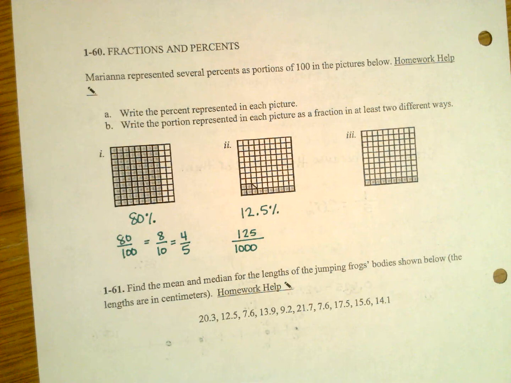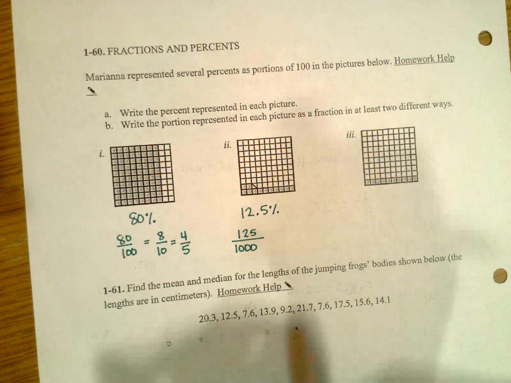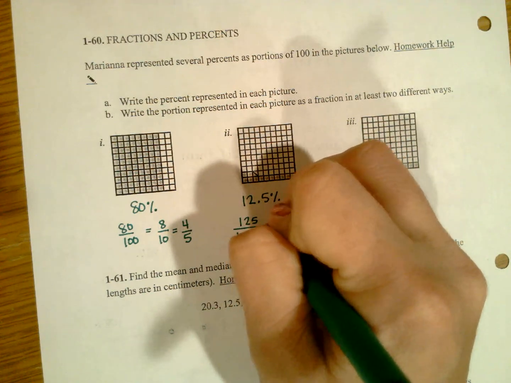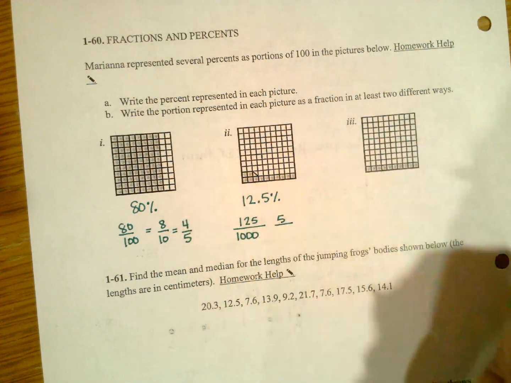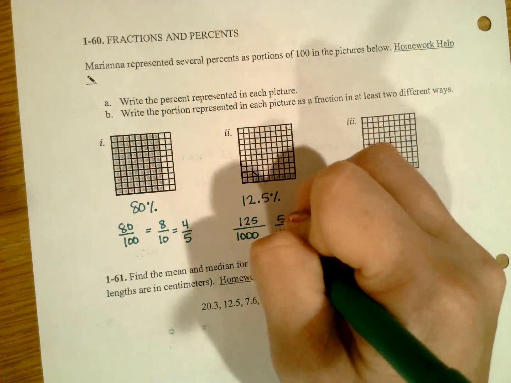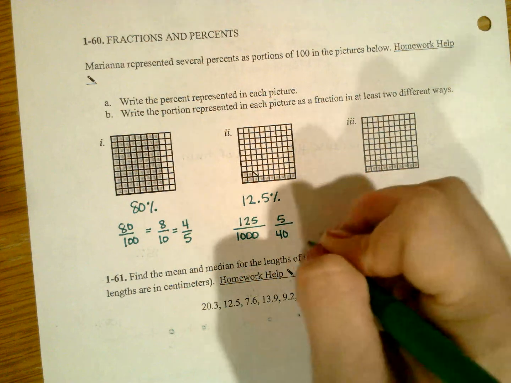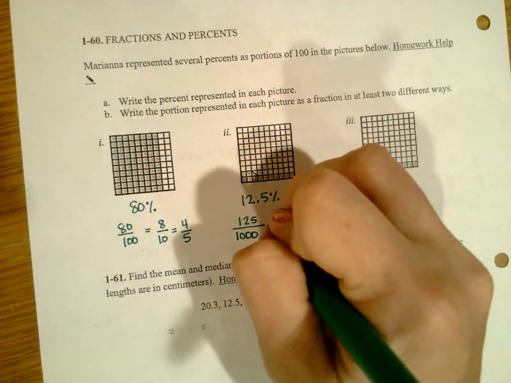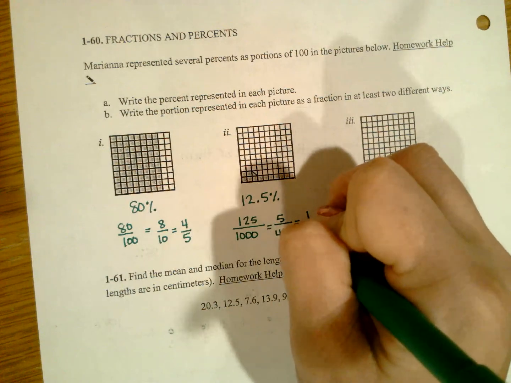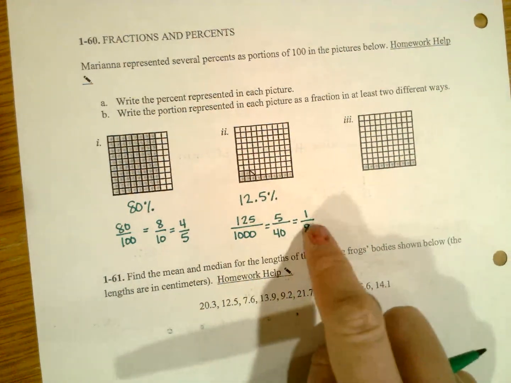And if I divide by 25, so 125 divided by 25 is 5. 1,000 divided by 25 is 40. 5 divided by 5 is 1. 40 divided by 5 is 8. So I could also write 1/8.